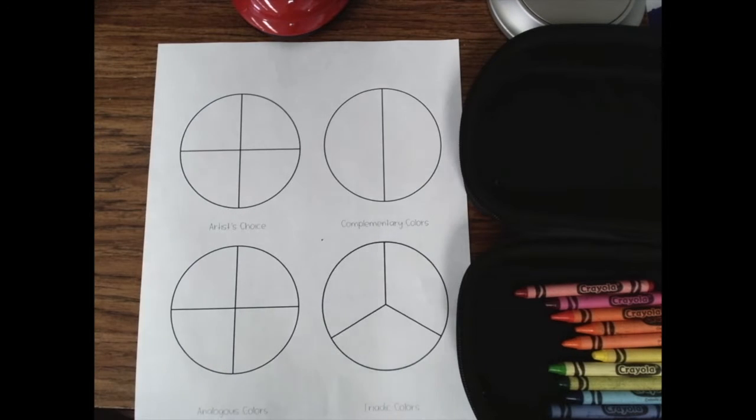Now that we have started talking about our color schemes, we're going to pick the colors that we are going to use for our pop art portrait. Now, we're all going to pick something that is popular in our own hearts.